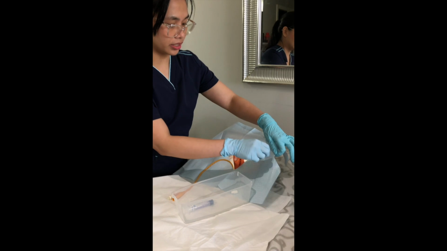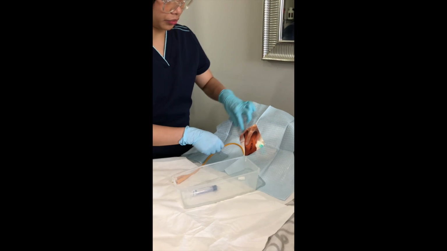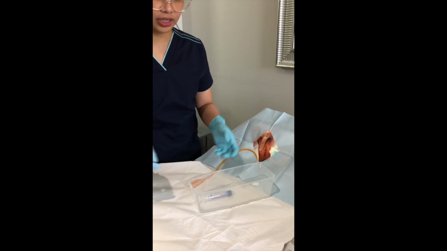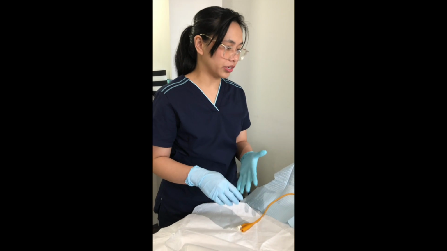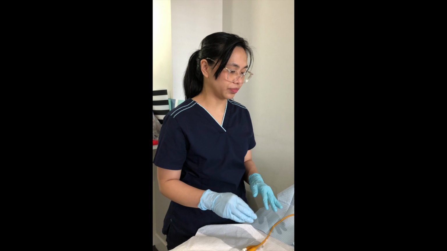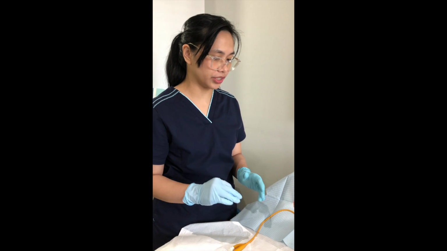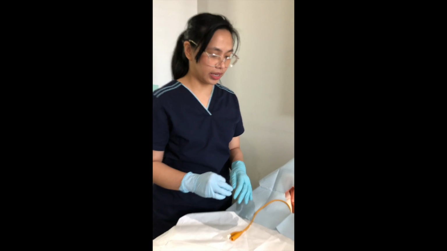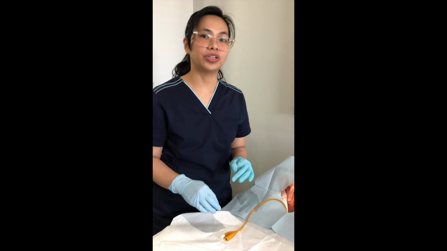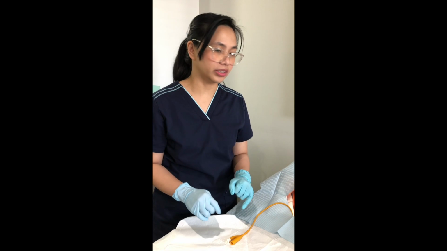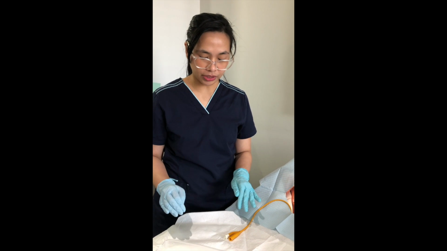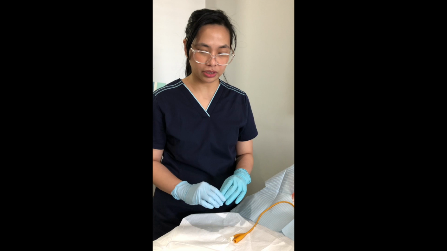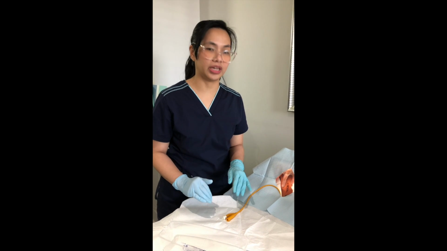Just tear this drape so you can remove it, and then take off your gloves, do hand hygiene again, reassure the patient, check the patient if she's comfortable before you leave, and then do the documentation. Record everything including the size of the catheter and the time that you inserted it. Also, record how much urine has been drained.